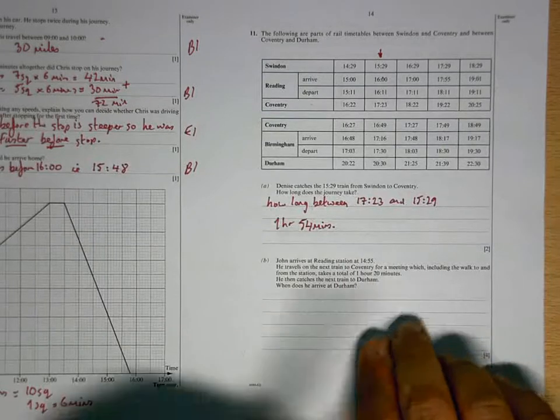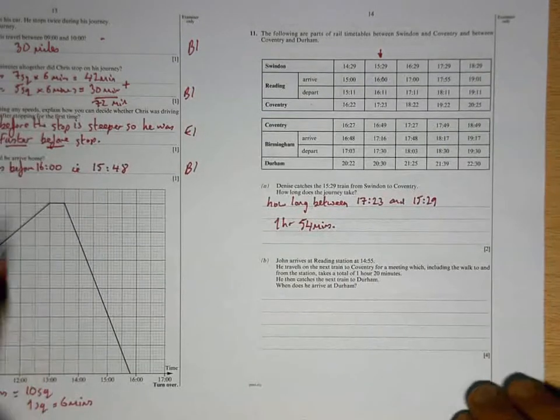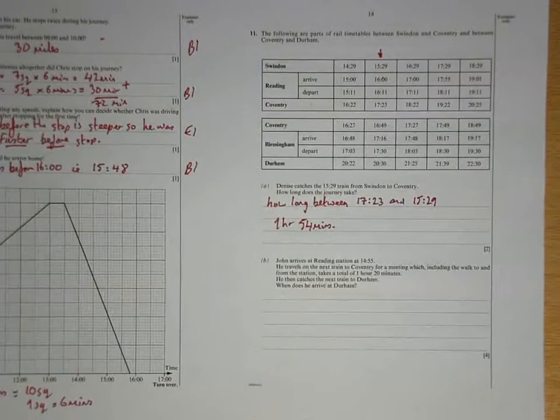John arrives at Reading station at 14:55. He travels on the next train to Coventry for a meeting, which, including the walk to and from the station, takes a total of 1 hour 20 minutes. He then catches the next train to Durham. What time does he arrive in Durham?